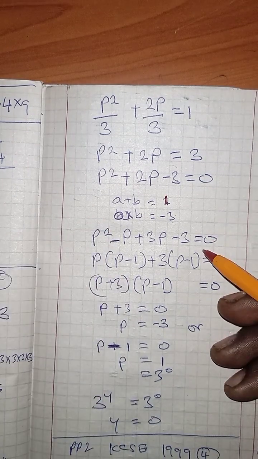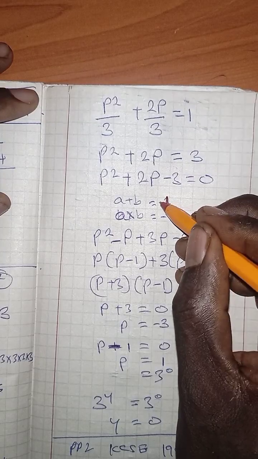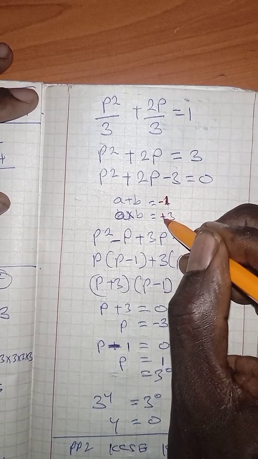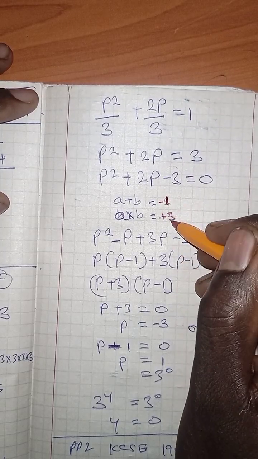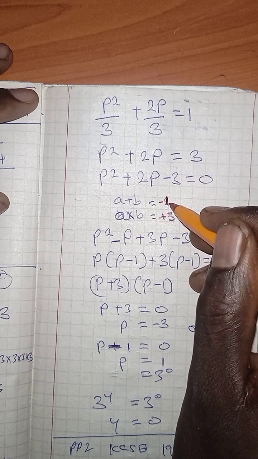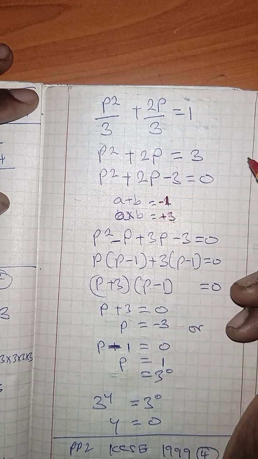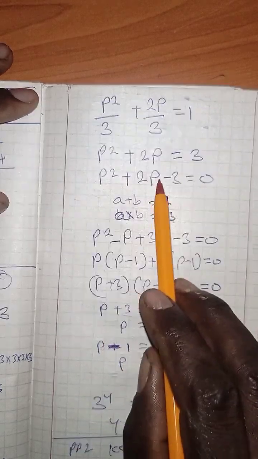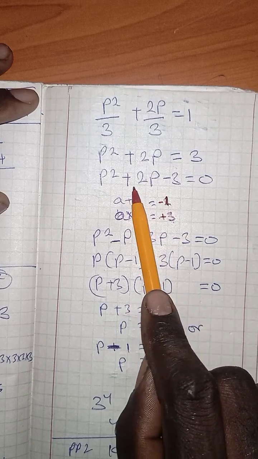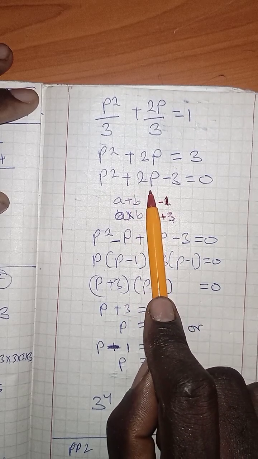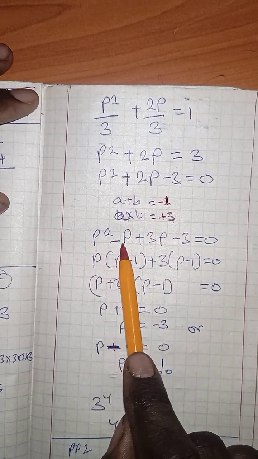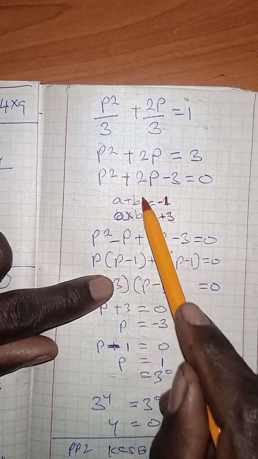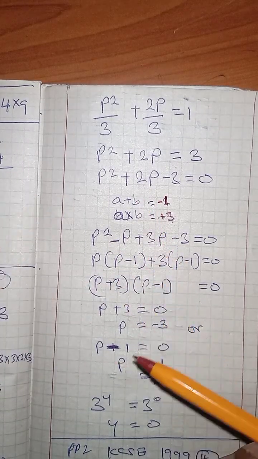Now, if you are together, you realize that that's not okay. This shall be -1. This shall be +2. So -1 multiplied by 3, you get -3. -1 plus 2, you get +1. Now, having gotten those numbers, we can break this into -p and +3p, so that this value stands for this. Now we can try to factorize.